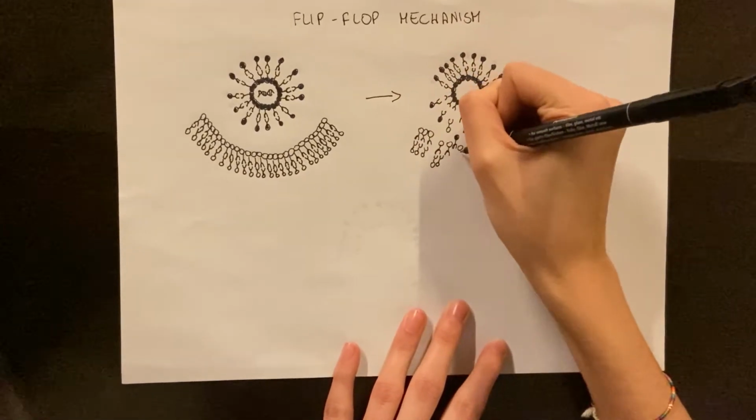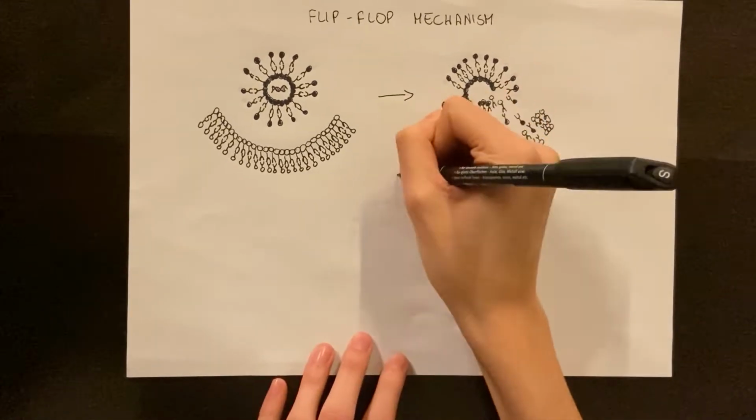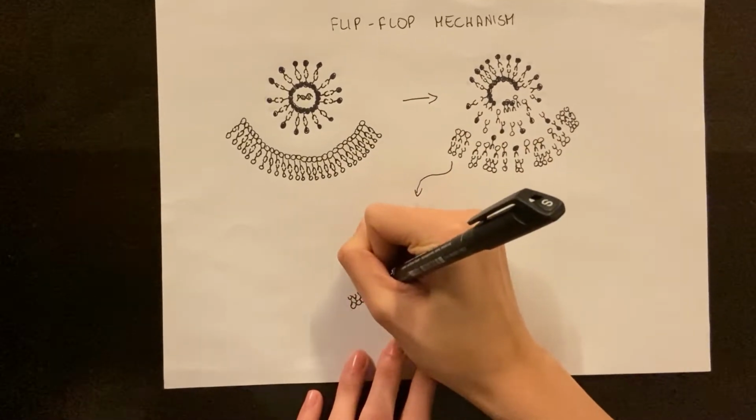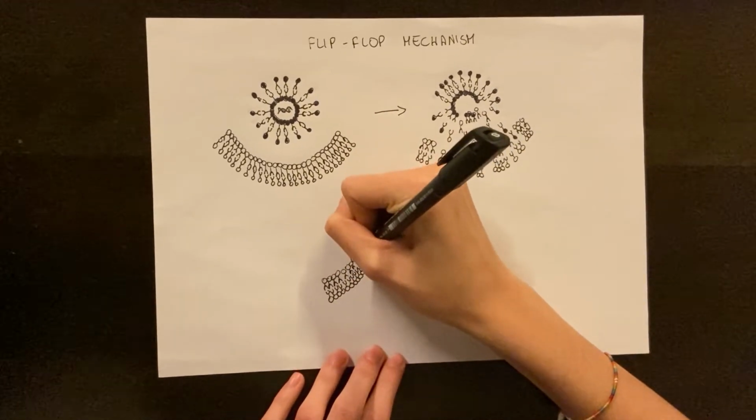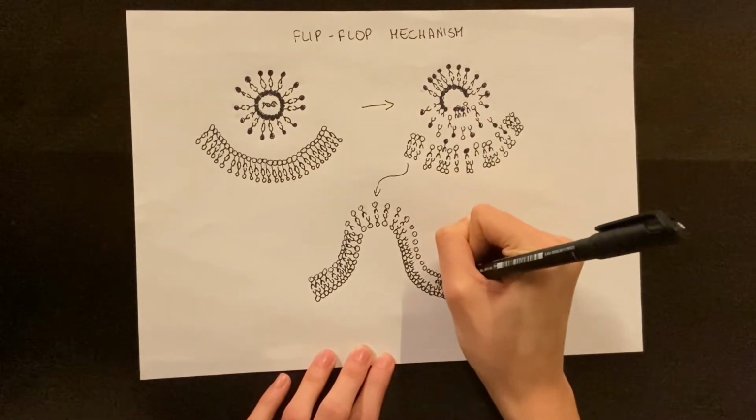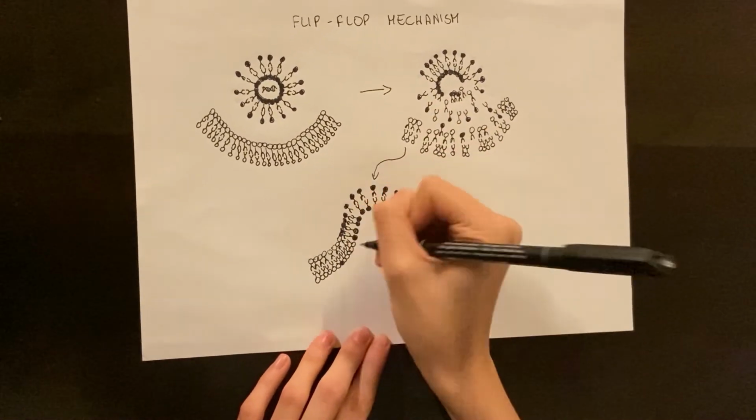That is a flip-flop mechanism consisting in the destruction of the 2 structures, namely the endosome and the liposome, and in the release of nucleic acids in the cytoplasm.